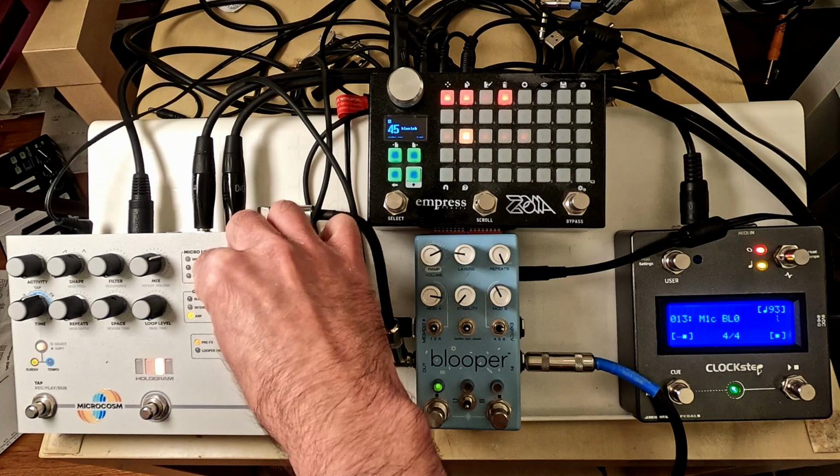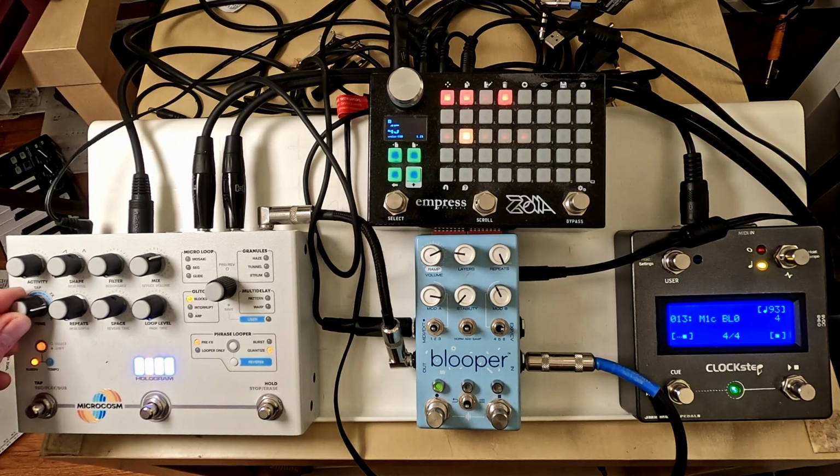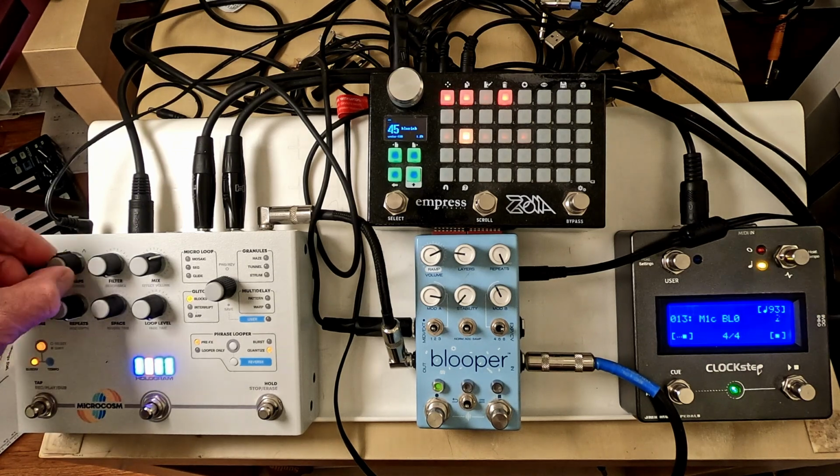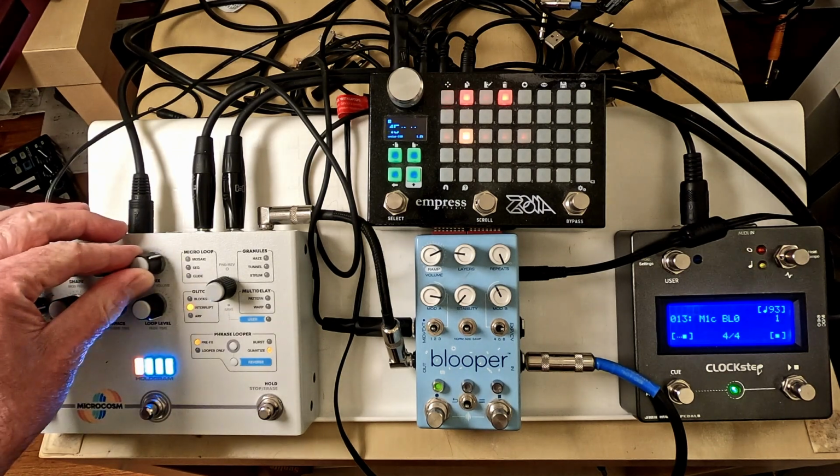Let's go to a different algorithm. Let's go to Blocks. Speed it up. Change the shape so it's a little more percussive and mix to just Microcosm. Let's go to an Interrupt algorithm. And let's bring the mix back to 50-50 or so.